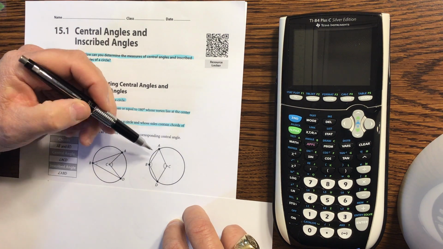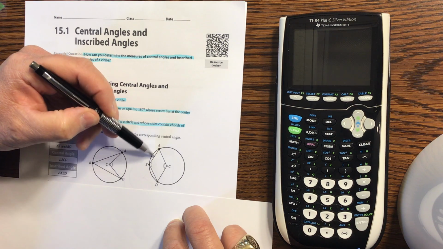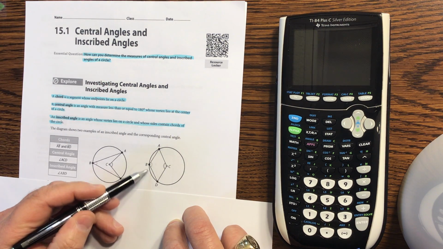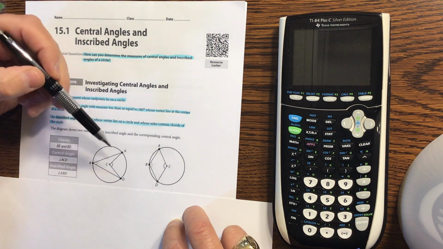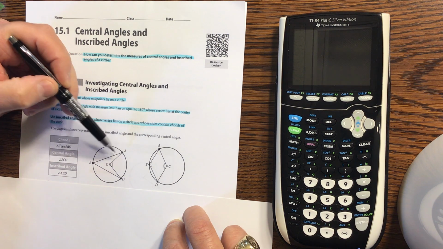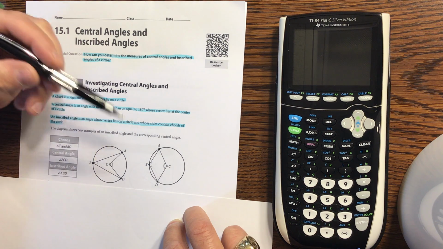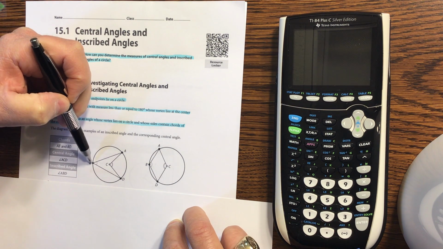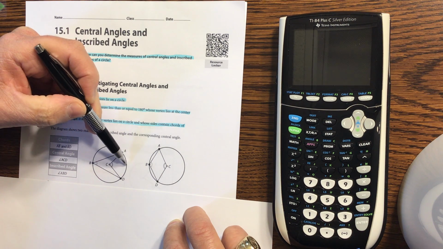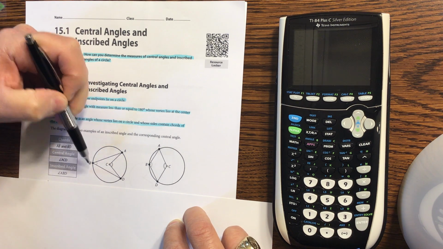Over here in this other diagram, you'll see that AB is a chord, and also BD is a chord. Again, it goes back to the endpoints of the line segment lying on the circle. And you'll probably remember, if I have a line segment that goes through the center, that's your diameter.